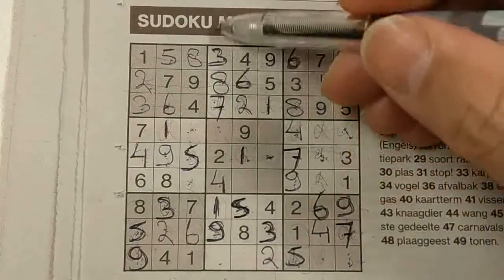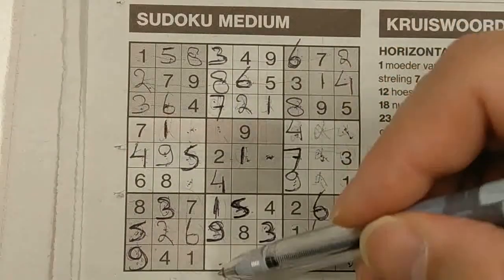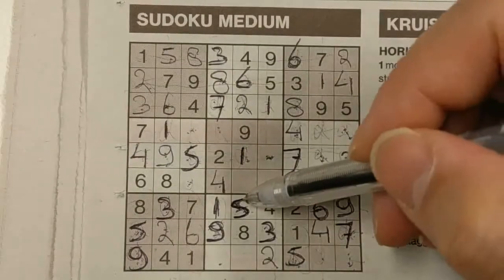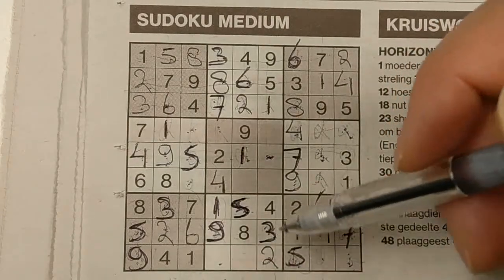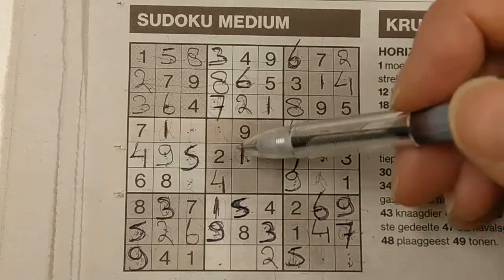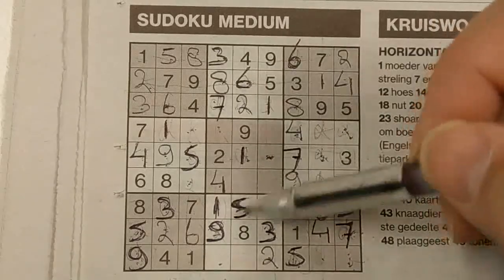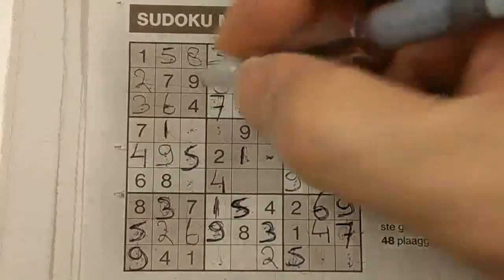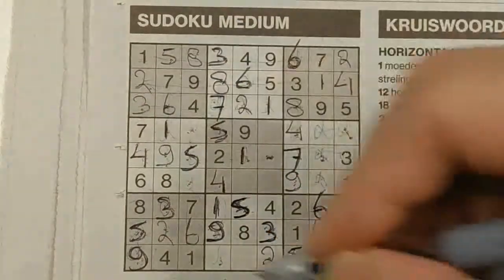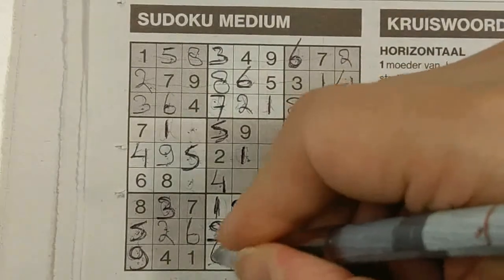2 missing numbers in this column for the numbers 5 and 6. I see here 5 or there are 5, so no 5 in this box. 5 should be here. And a 6 goes there.